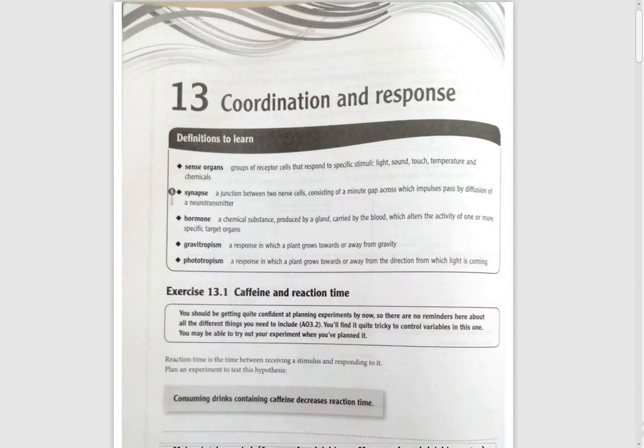Hello everyone, I am back with our new video, which is on the topic of coordination and response, which is chapter 13. In this topic you need to know these 5 important definitions that include sense organs, synapse, hormones, gravitropism and phototropism. One of the most common definitions that they usually ask is sense organs and hormones. These are very popular definitions that they usually ask if you check the past papers.